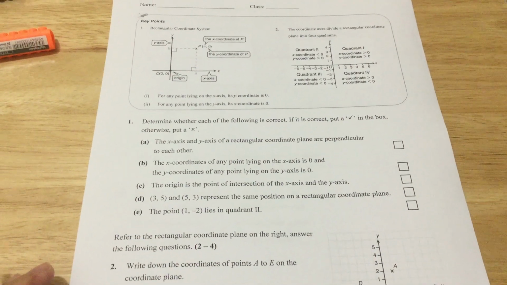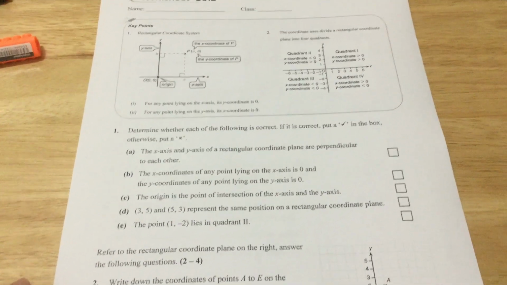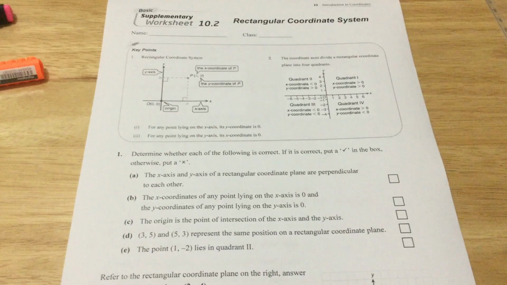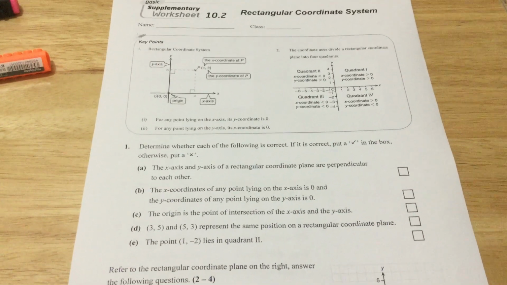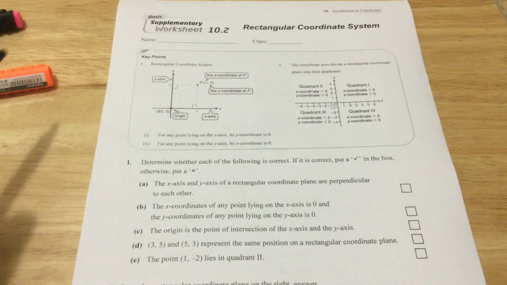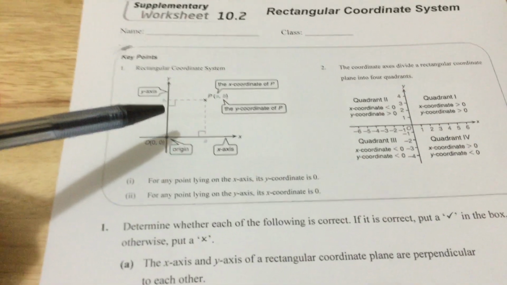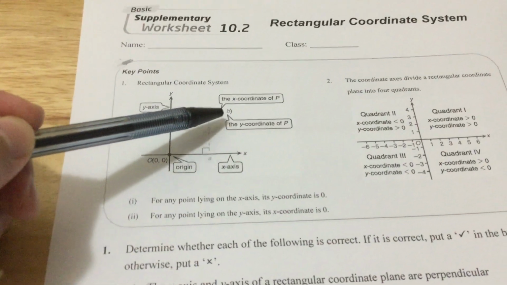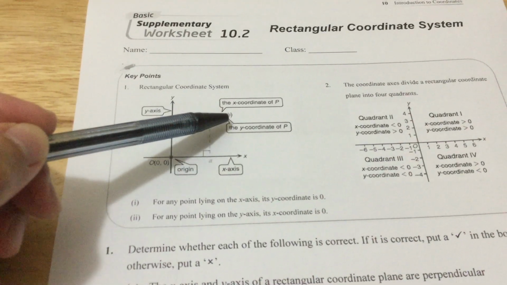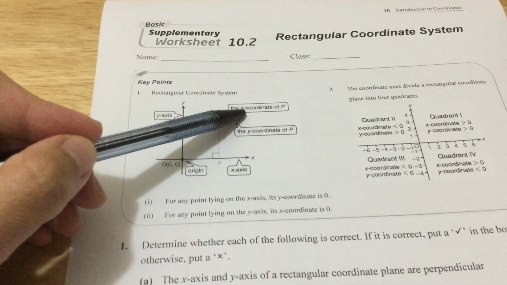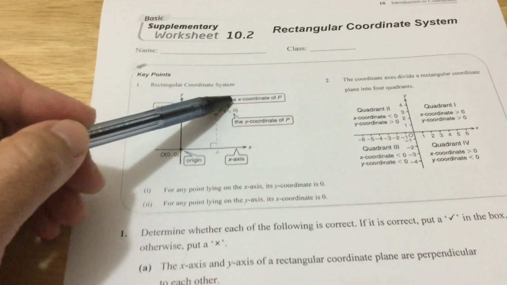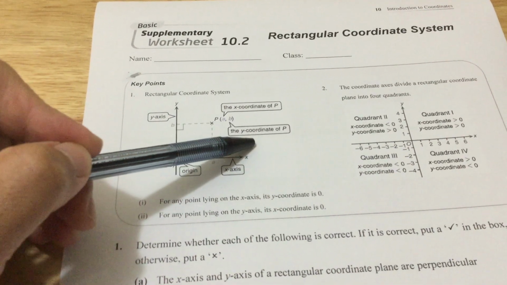Okay, today we are going to do the exercise about the rectangular coordinate system. We have some revision for it. For this one, let's have a look. For point P, you will see two numbers. The first one is the x coordinate, and the next one is the y coordinate.